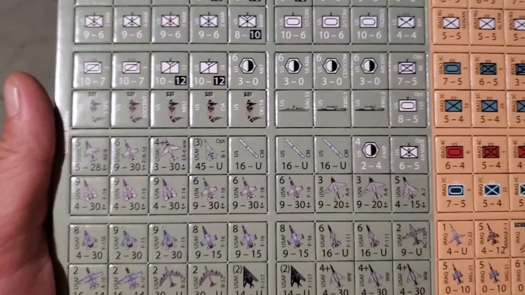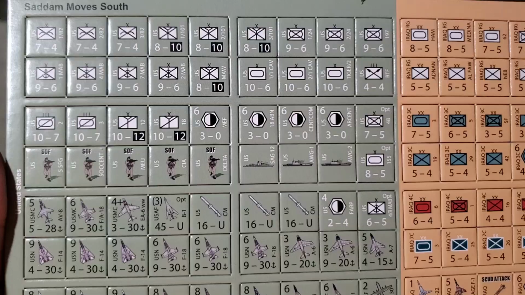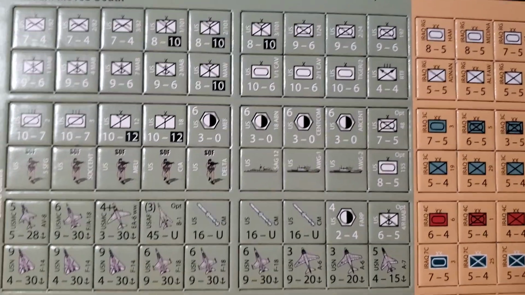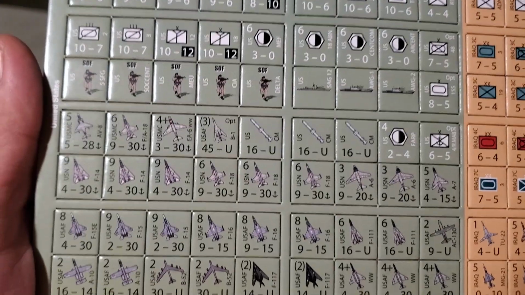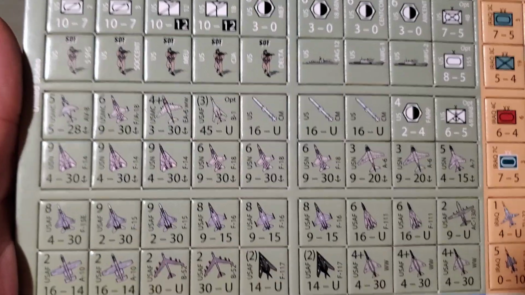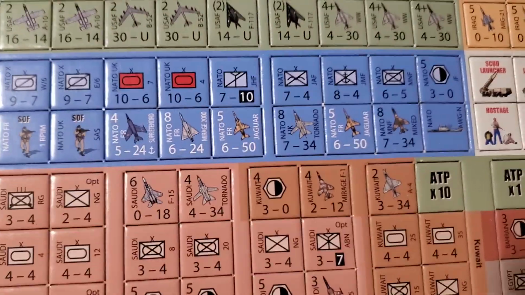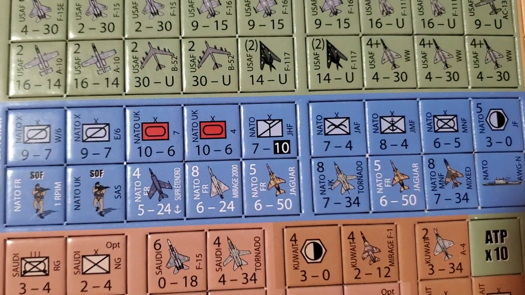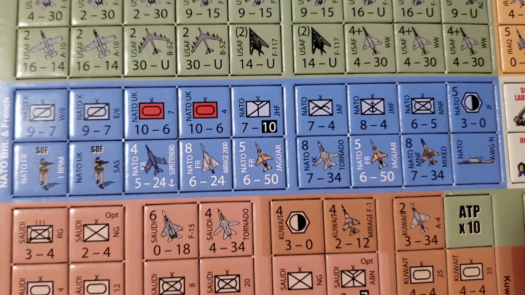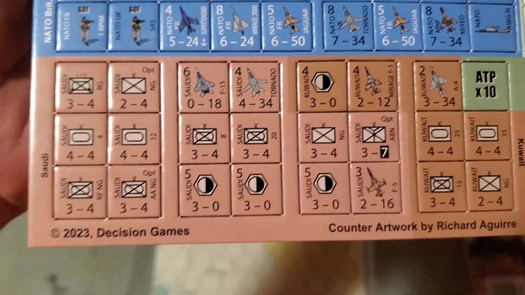All these green ones here are the U.S. units. You have a bunch of air mobile and airborne, a bunch of mech, a bunch of Marines, special forces, all kinds of air units. These blue ones here are the British and the French. And these brown ones here are the Saudis.